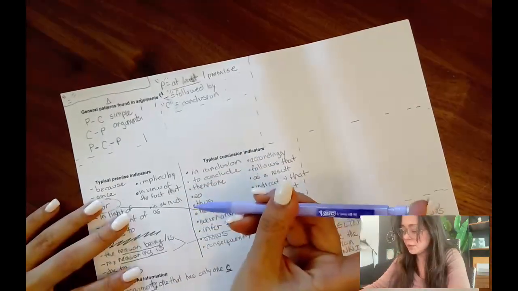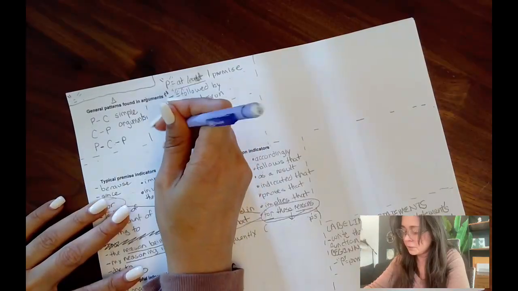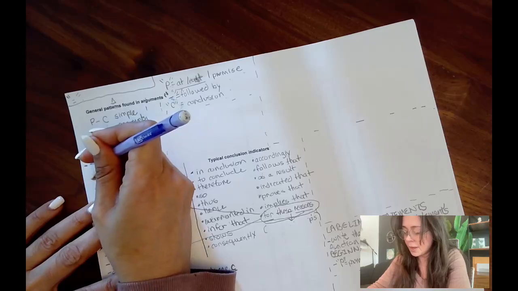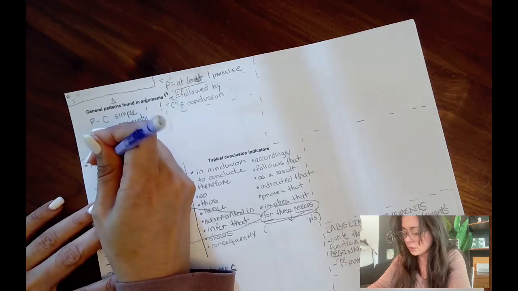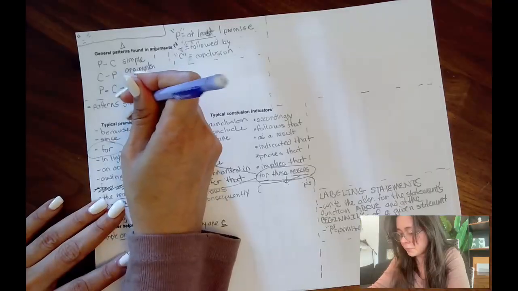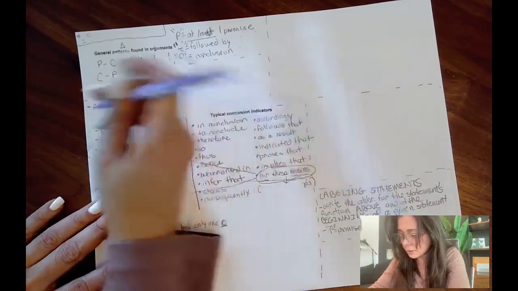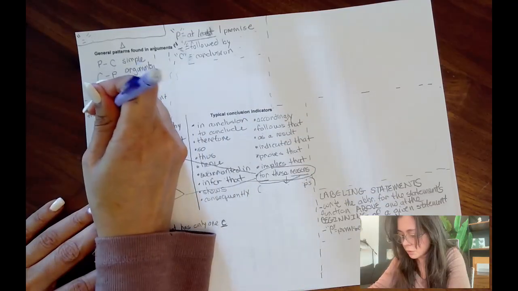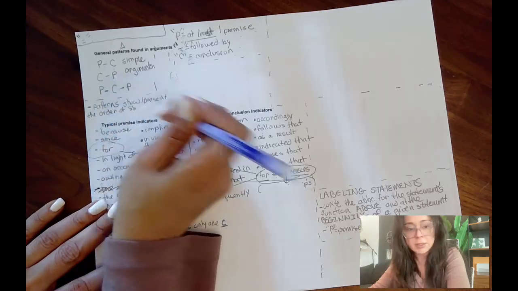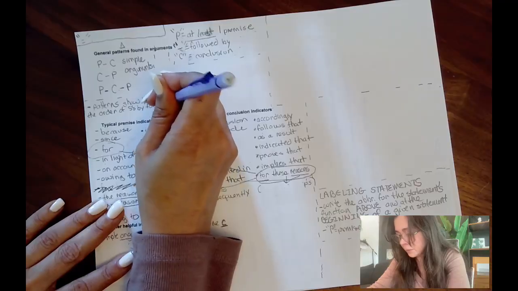But one thing that I want to reinforce is that we are going to use this space for something else later in the semester. But patterns show or present the order of statements by function.